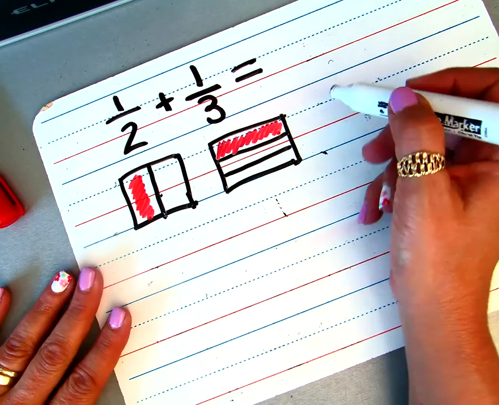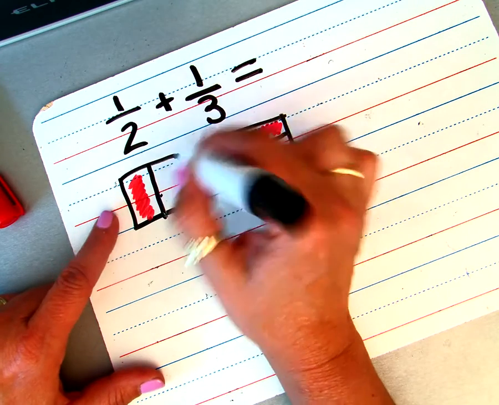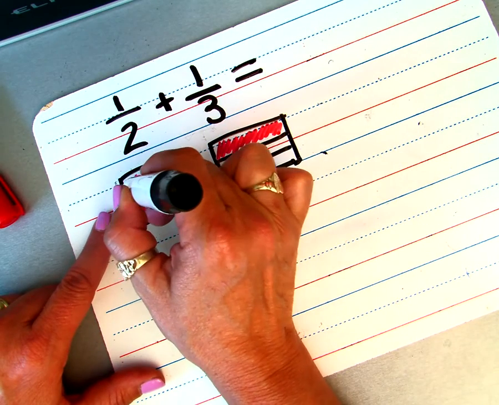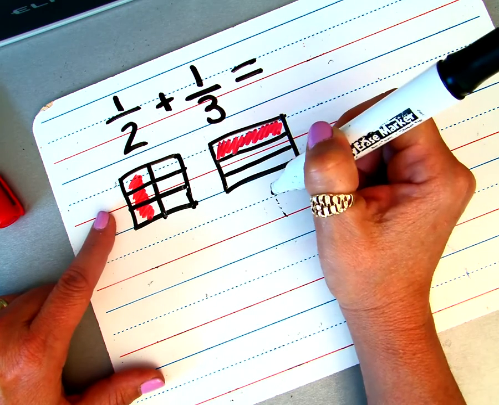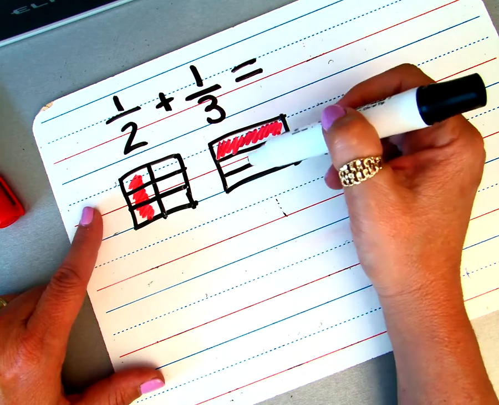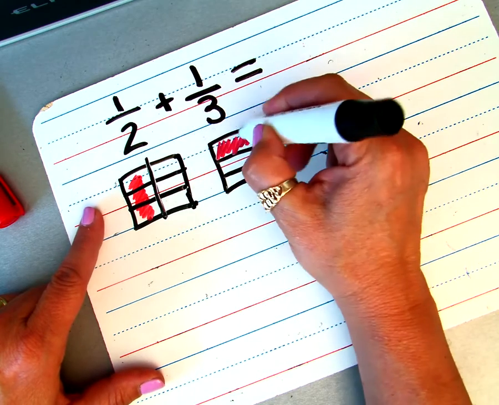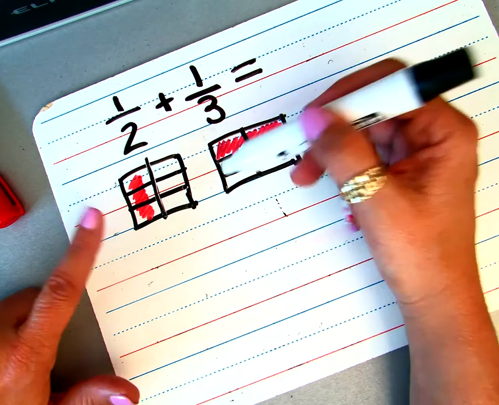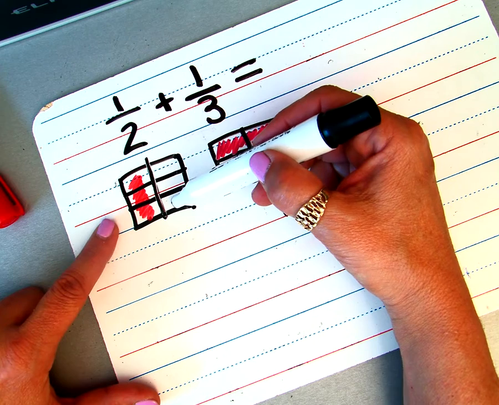Now I need to add them together, and the way I'm going to add them together is, this is the half. I'm going to split this now into thirds, and I'm going to split it horizontally, like that one was split. This one was split into thirds, so I need to split into halves. So I'm going to split this one into a half now. Now each one is equivalent. They're both broken into the same amount. They're both broken into sixths.